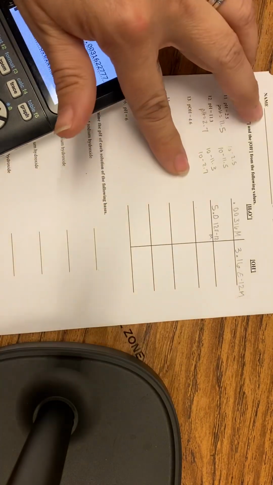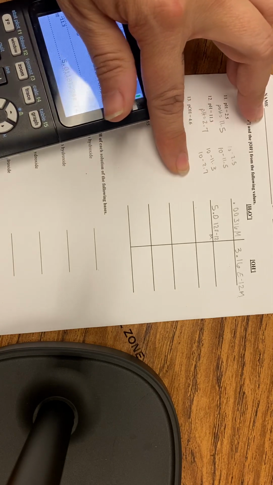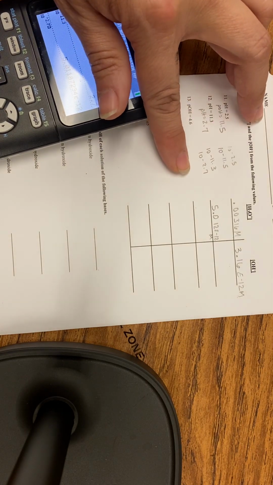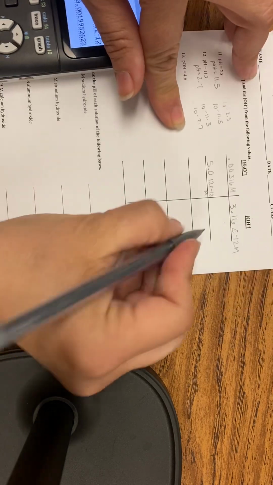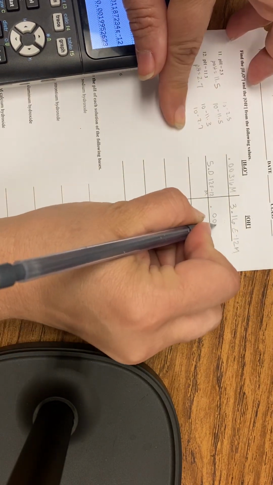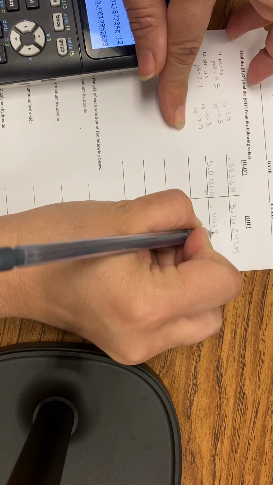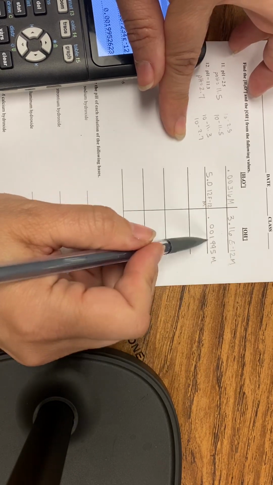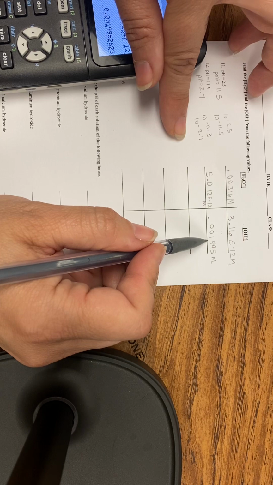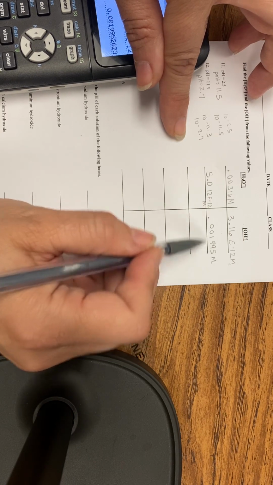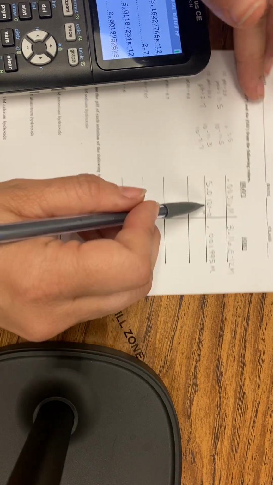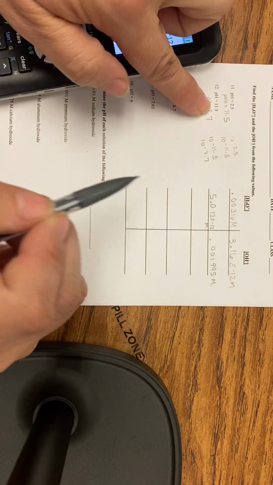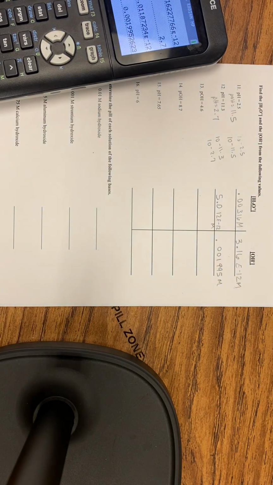All right, so now let's do it for this one. Second log, negative 2.7, and it is 0.001995 molar. So this would be like 1.995 e to the negative 2. So I have more hydroxides than I have hydrogen, and that makes sense with a pH value of 11.3.